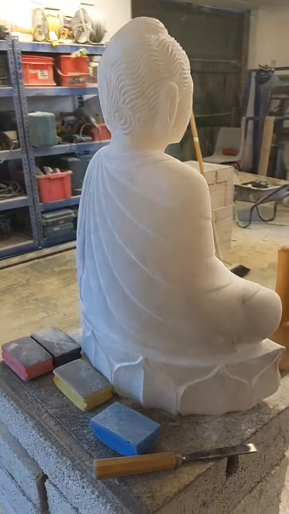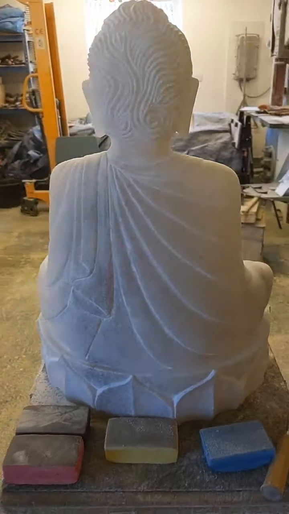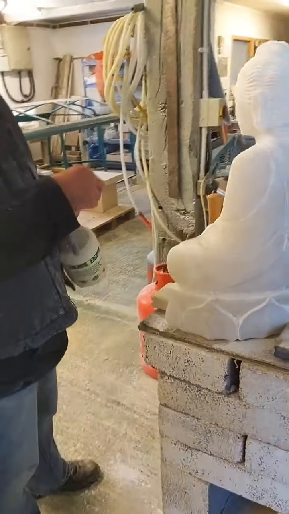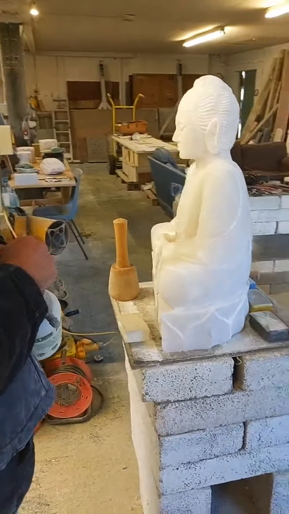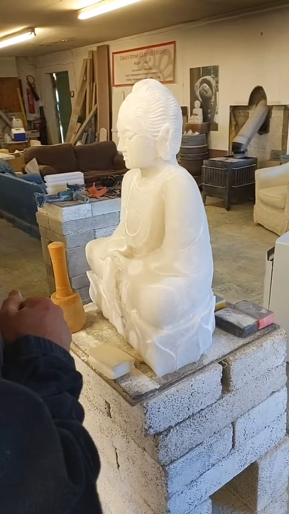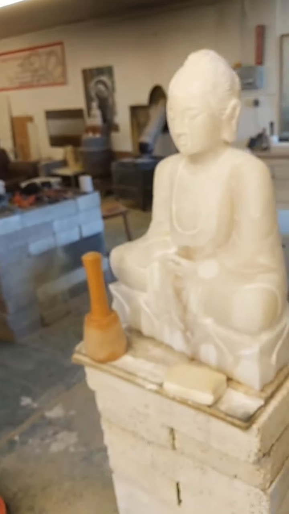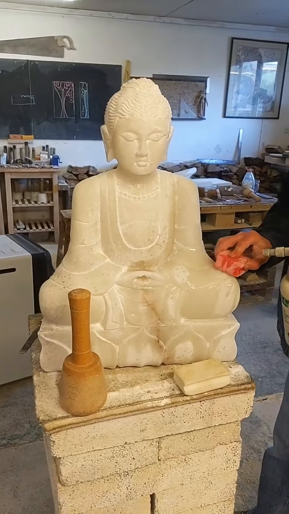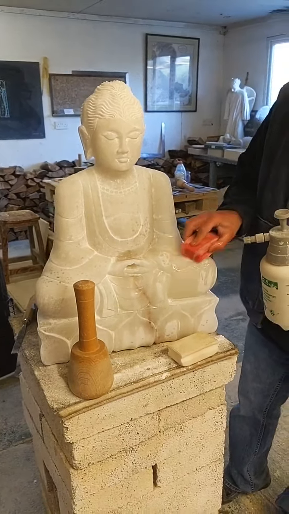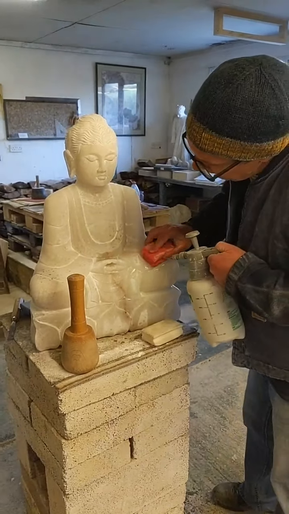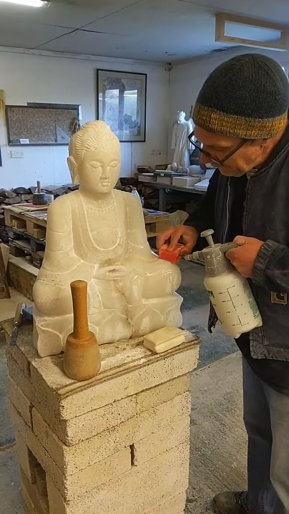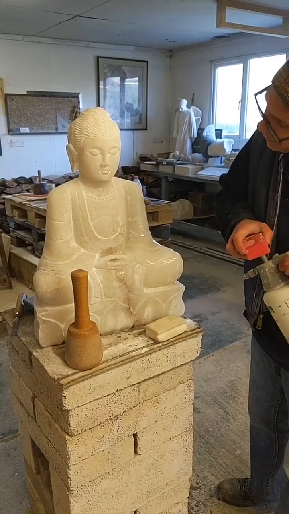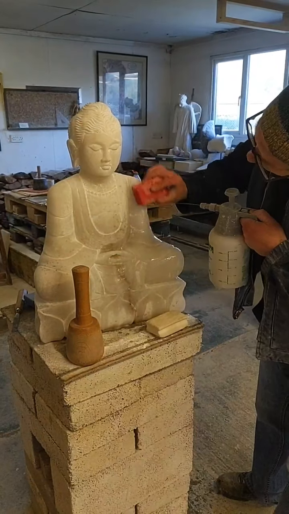Let me grab this. What my plan is over the next couple of days, I'll get that finial done. I'm waiting on some stone to come in for some memorials. I will rub this right up the next day or so, and it will give you an idea of what it will look like when it's polished as well.